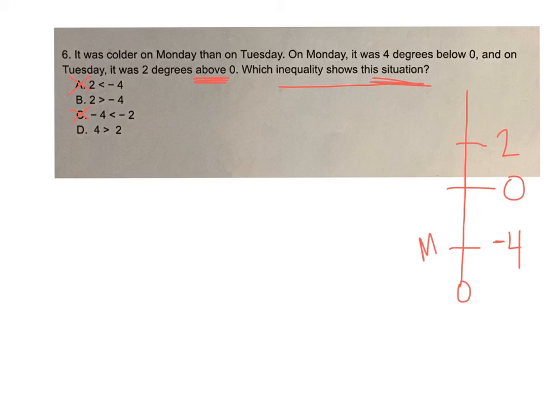And then the last one, 4 is greater than 2. Again, totally a true statement. But we did say it was going to be 4 degrees below, so -4. That one's not going to work for this situation. So we found our answer. It's B. Perfect. Good job.